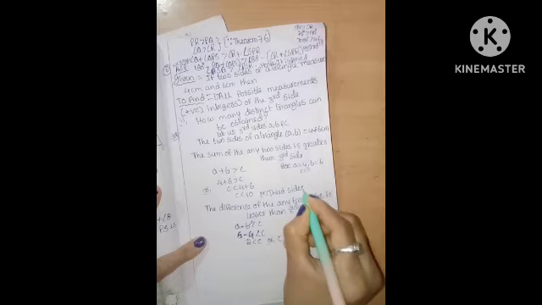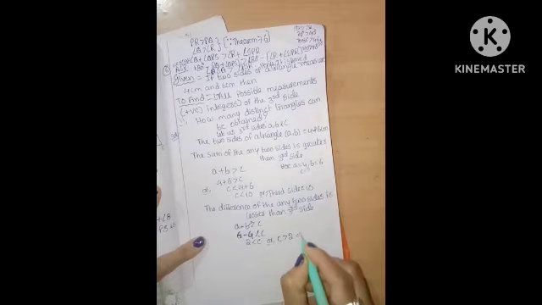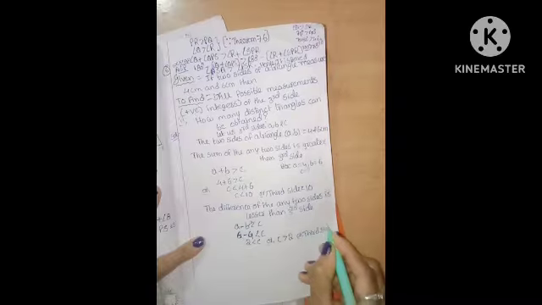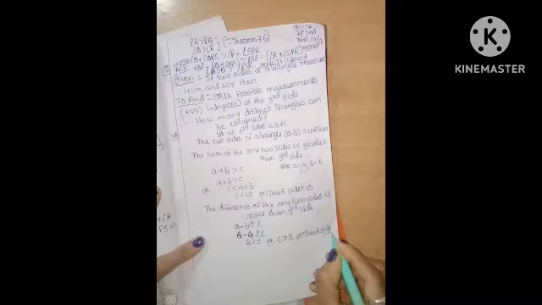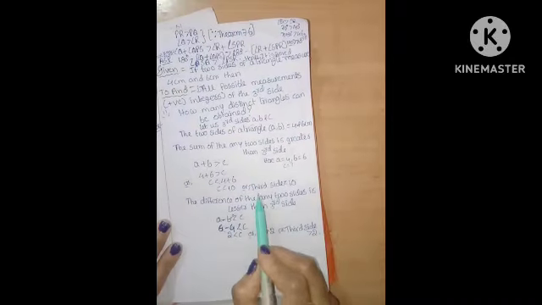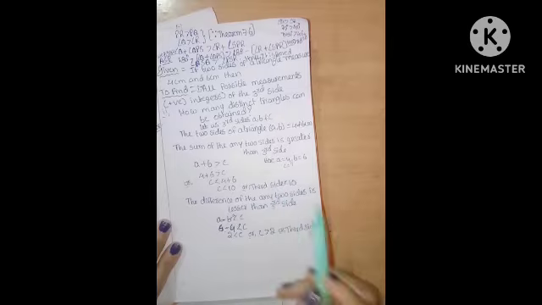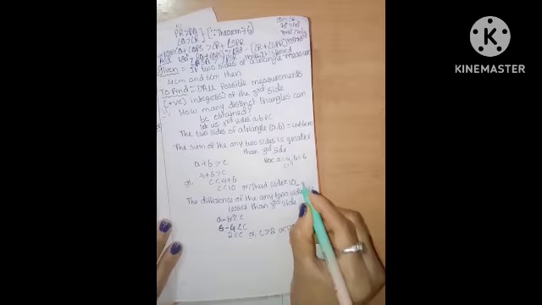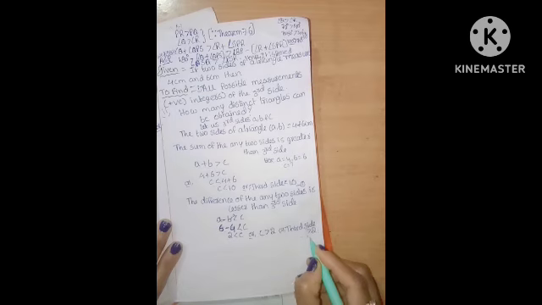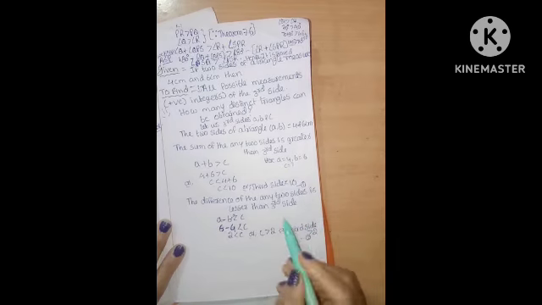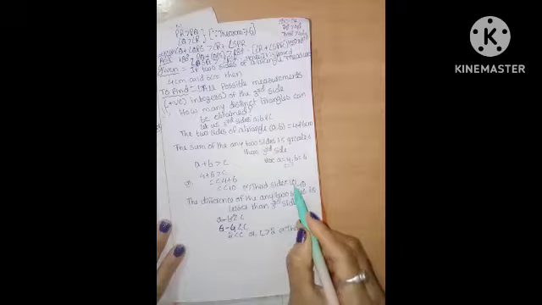The third side is less than 10. Here it is also the third side. The third side is greater than 2. Which numbers lie between? This is equation number 1, and this is equation number 2. From equations 1 and 2, the third side is greater than 2 and less than 10.